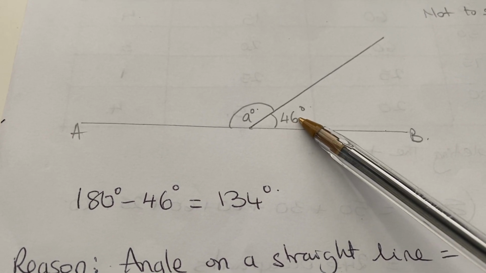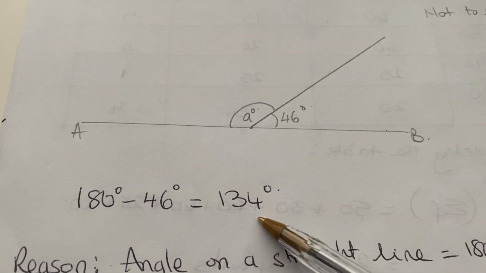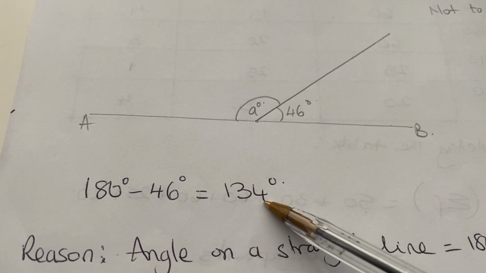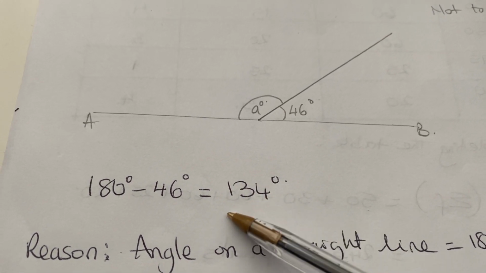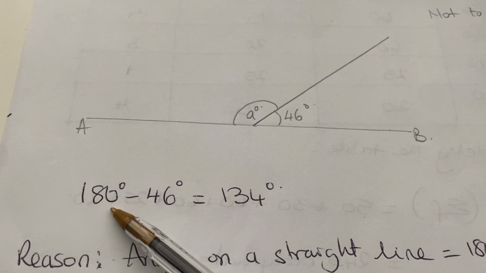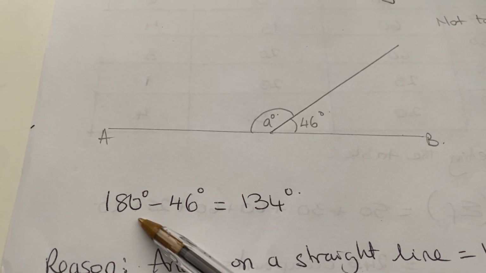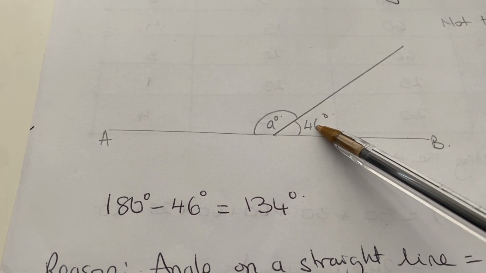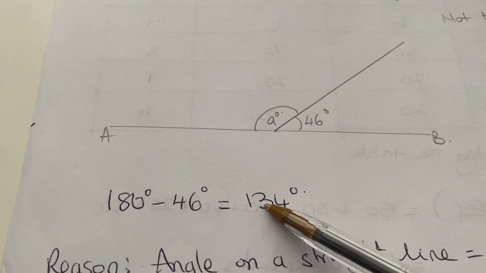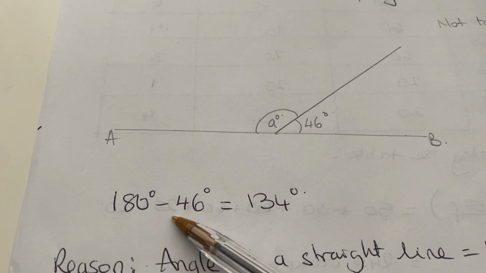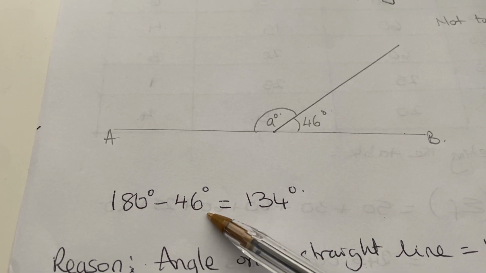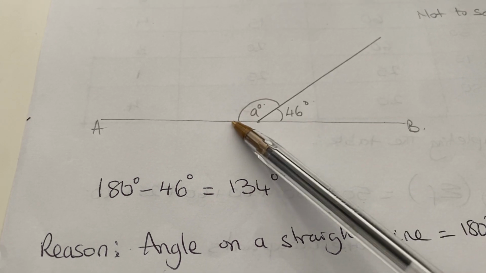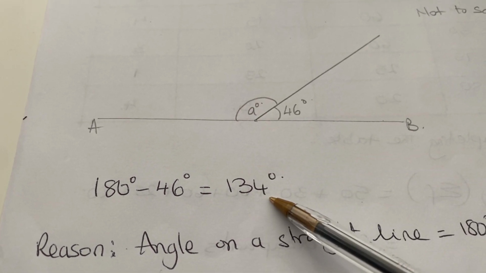So what do you add to 6 to get a 10? 4. So straight away you know that whatever answer you get, there should be 4 at the end. You are subtracting from 180. So if you add 4 to 46, you get 50. So you are left with 130. So 180 degrees minus 46 degrees will give you 134. So your angle A will be 134 degrees.